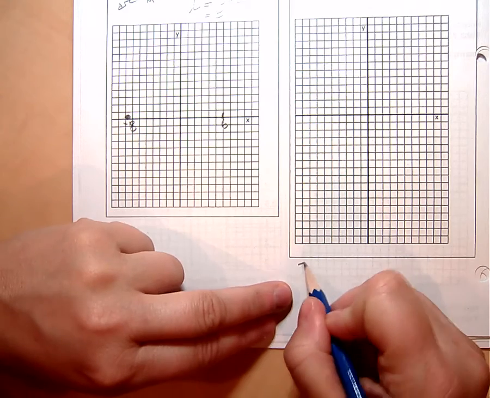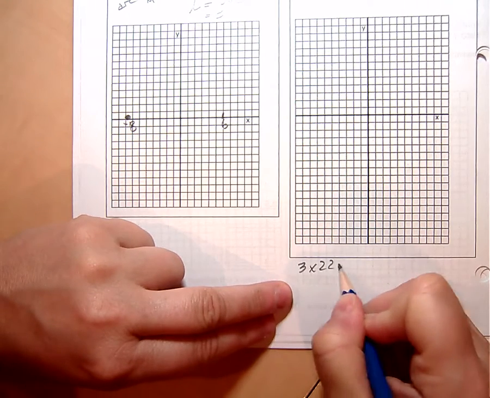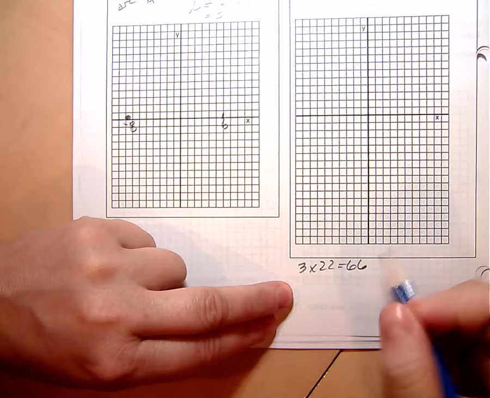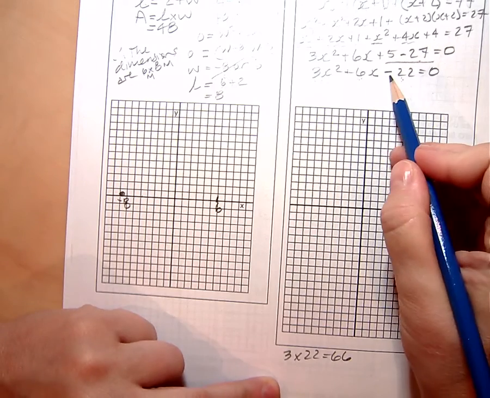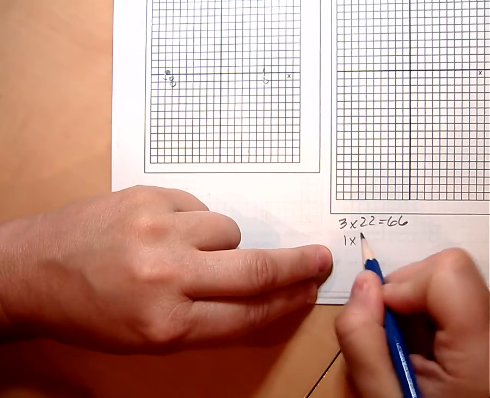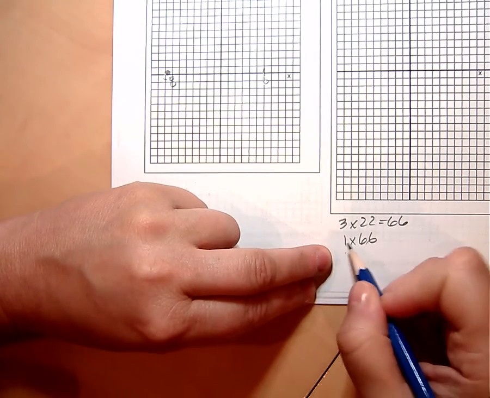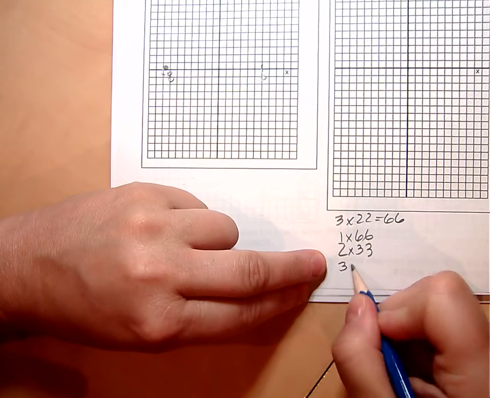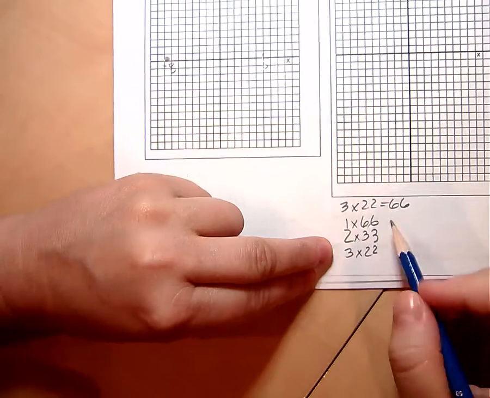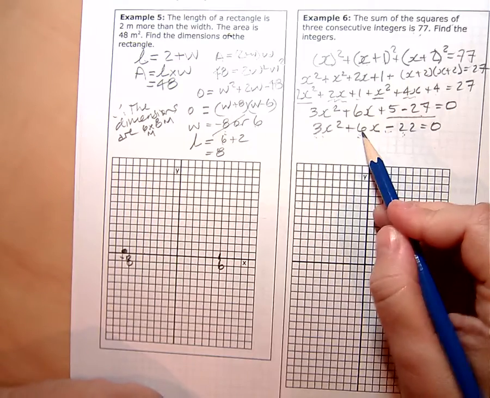So 3 times 22 is 66, and I need to know which two numbers multiply to 66 and subtract to 6. So let's get busy. I've got 1 times 66, then I've got 2 times 33, and then I have 3 times 22. Do any of those have a difference of 6? No, not yet.